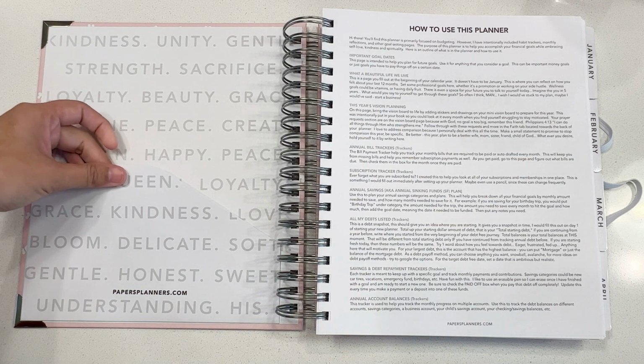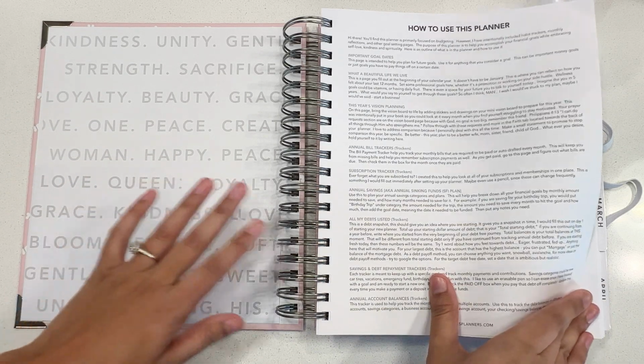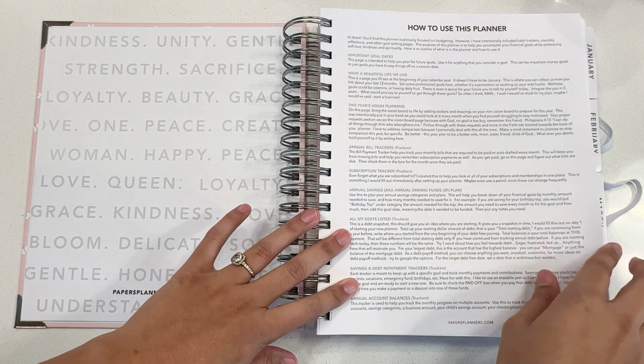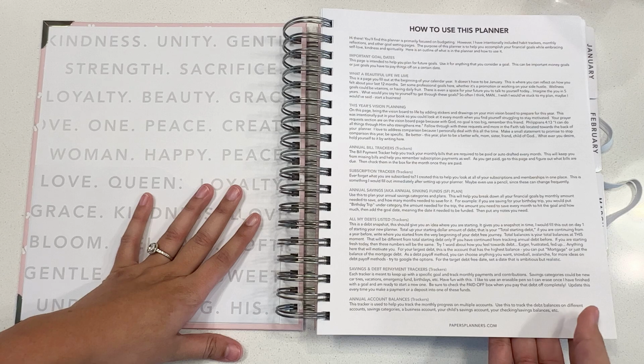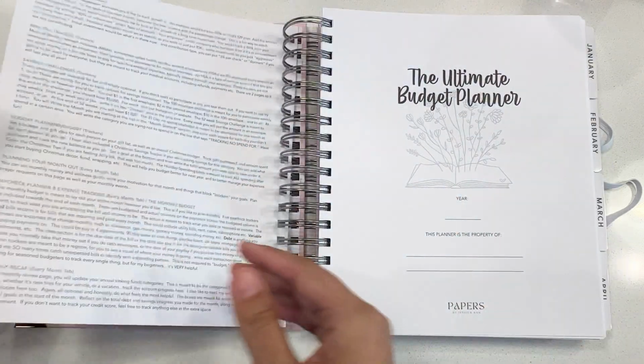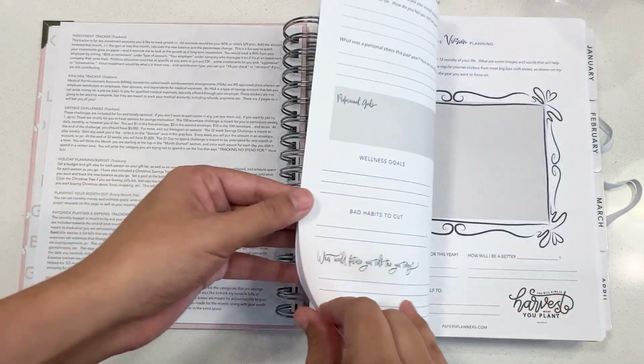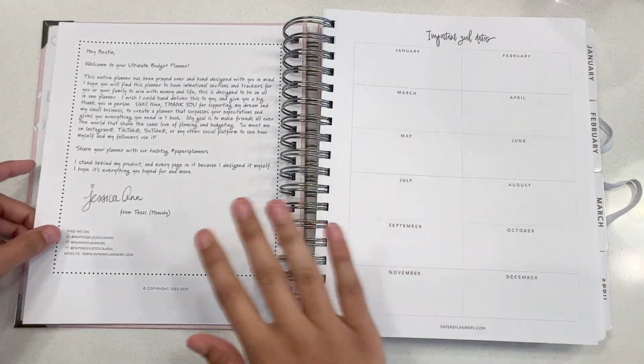So you have these pockets in the planner. You have a how to use. So if you get to a tracker and you're not real sure, you can tear this out if you're not really going to use it, or you can put it in a pocket and reference it back later. The first pages here are called our annual vision pages.